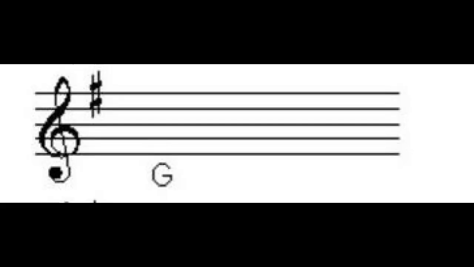Here we have one sharp. It's an F sharp. Whenever a sharp key only has one sharp, it will always be F sharp. So go up to the next note and you're in the key of G. Look at this one. Two sharps. The last sharp sign is C sharp. So the next note up would be D. C sharp leads to D. This is the key of D major.